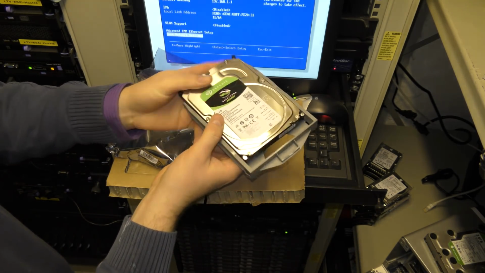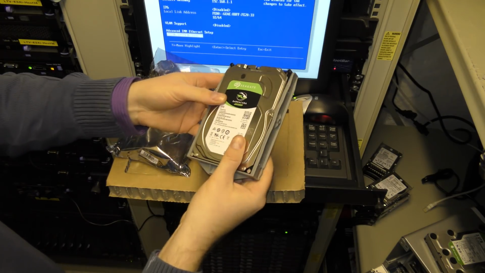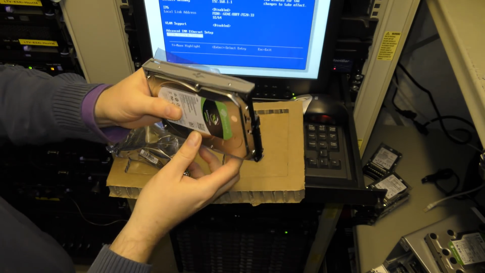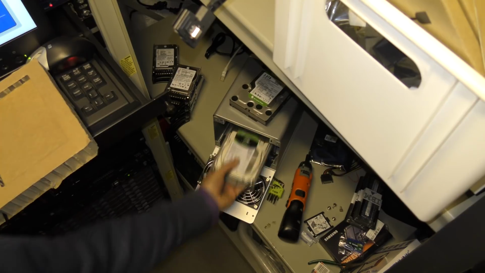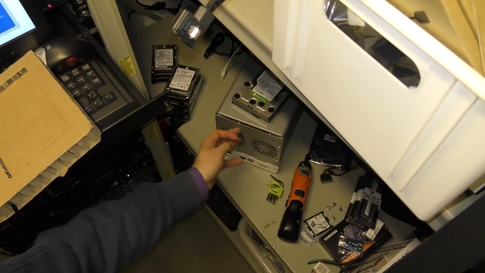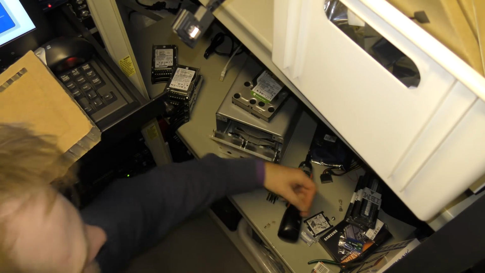So we're just gonna pop that in the tray, and there is like a clickety thing. It sits in there really good, so we're gonna pop that right back in. It's in there. There, and we can close it up again.